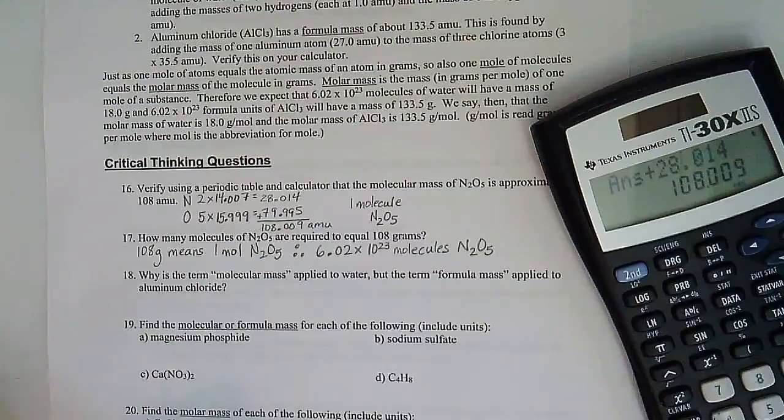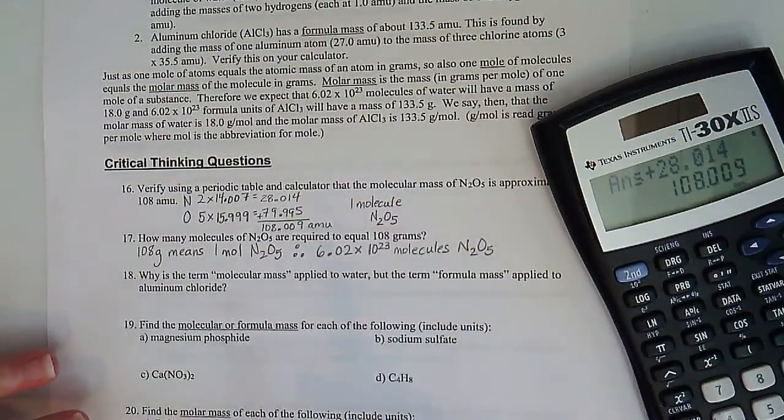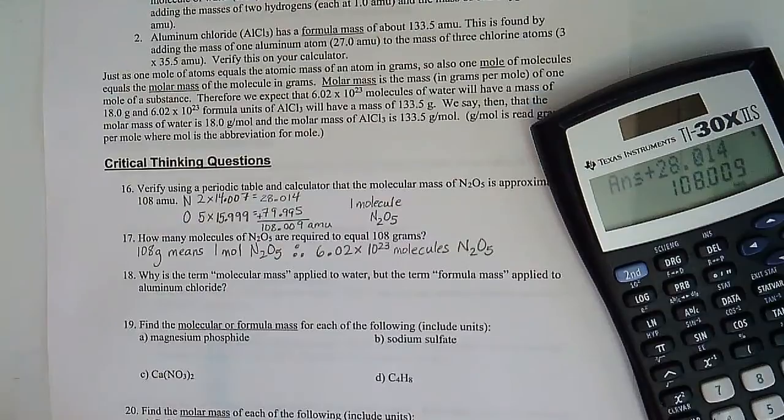That's the difference between measuring something in grams and measuring something in atomic mass units. Atomic mass units means I'm talking about a single molecule or a single formula unit or a single atom. When I talk about that same mass in grams, now I'm talking about 1 mole of molecules.